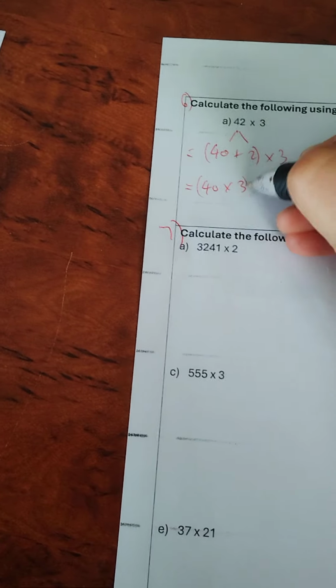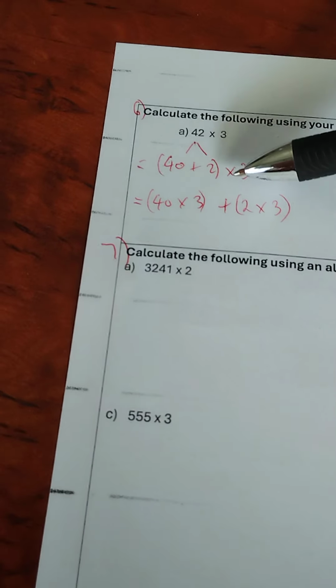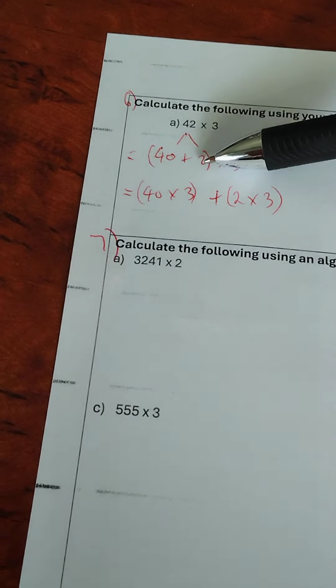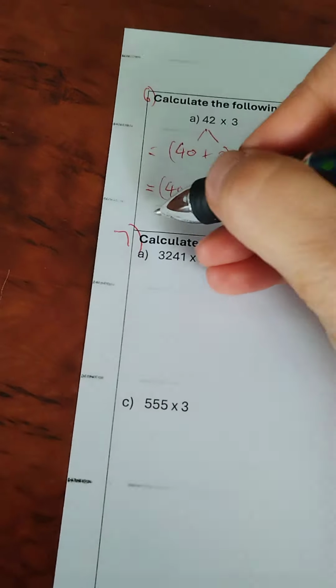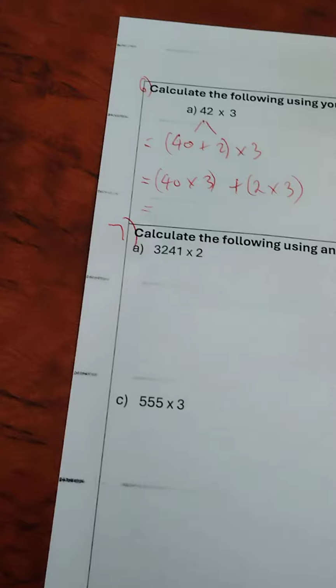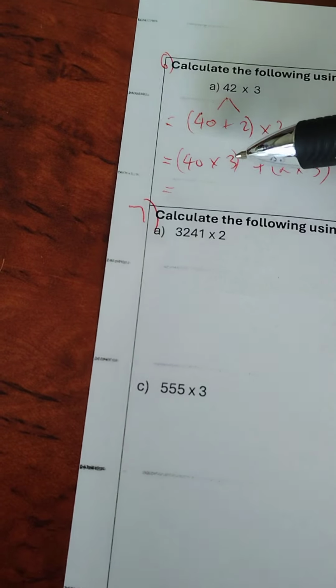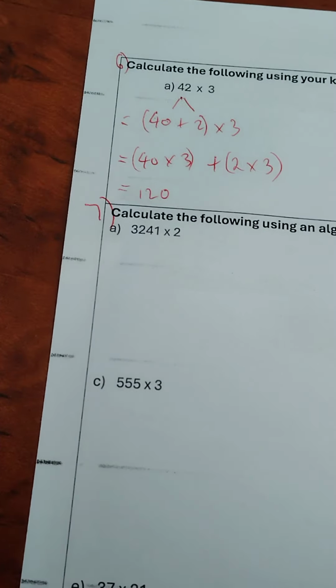Now I can put brackets around these to make it a bit more clearer. So all I've done is I have broken up 42 as 40 plus 2, and I'm still multiplying them both by 3. So 3 times 40, and doing that helps us to work it out mentally. So I can do this in my head. 40 times 3, well, 3 times 4 is 12, and add the 0, which is 120 now.